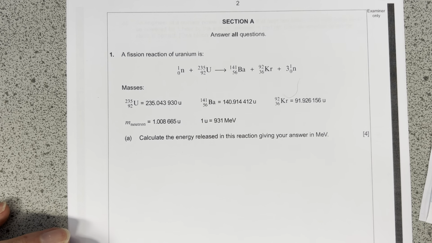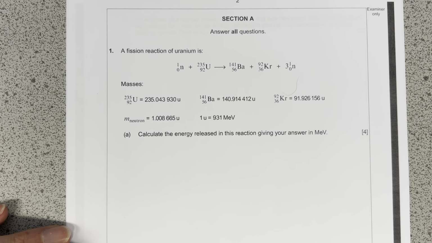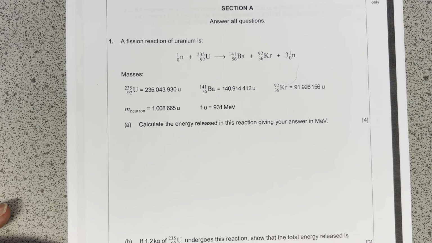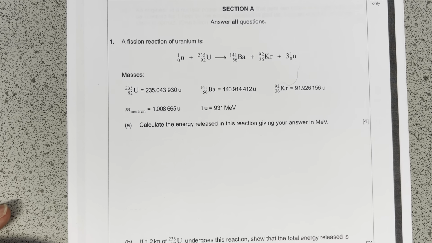This question from the 2024 Unit 3 paper is all about the energy contained within nuclei, so the nuclear binding energy or the energy released during nuclear reactions. And it's quite a straightforward one. It's question 1, so there's not too much in here to trick us, but there is lots of button pushing on your calculator to go with this one.